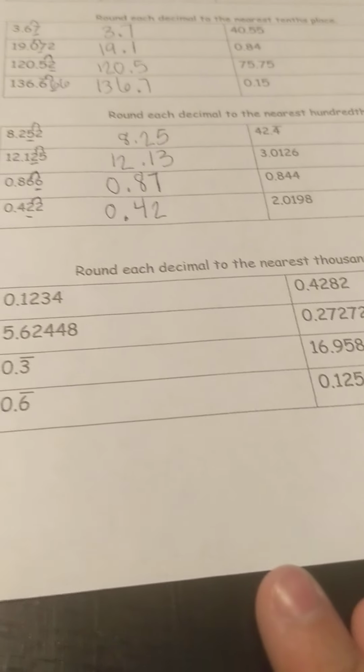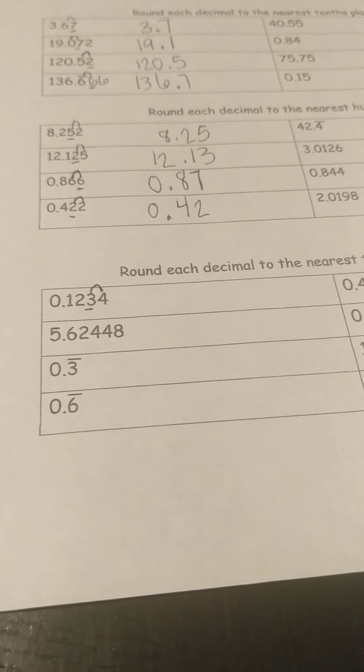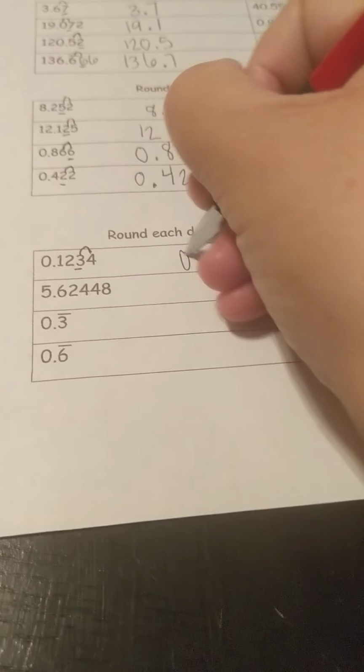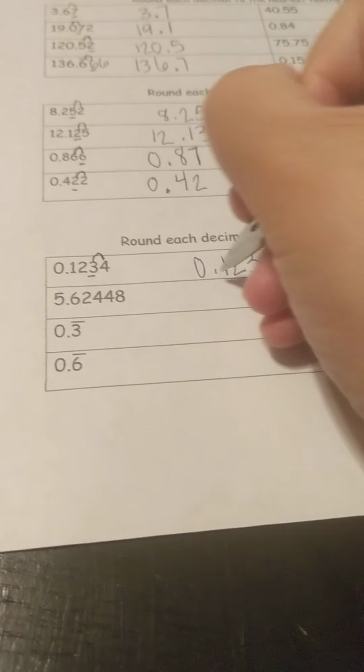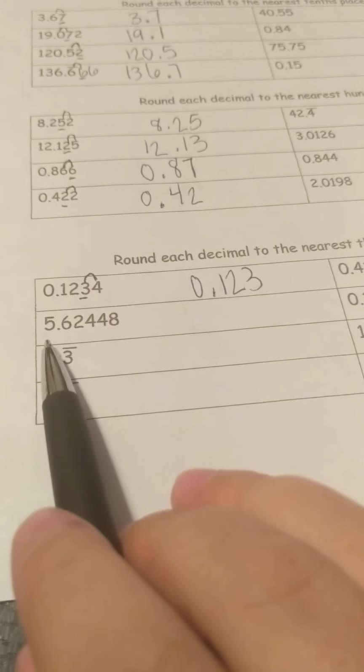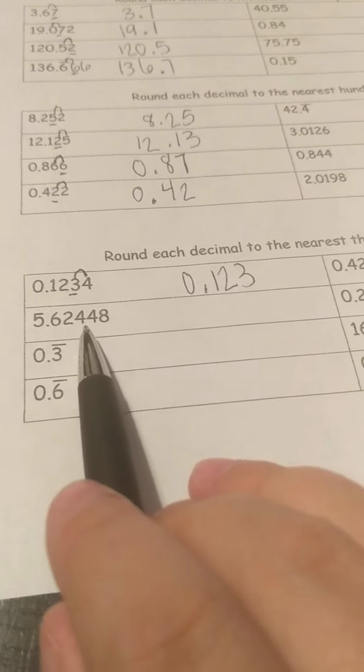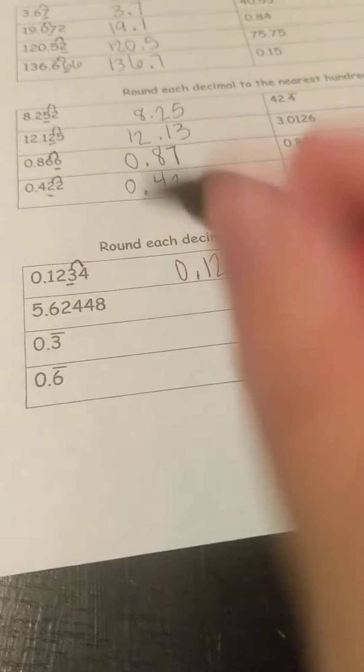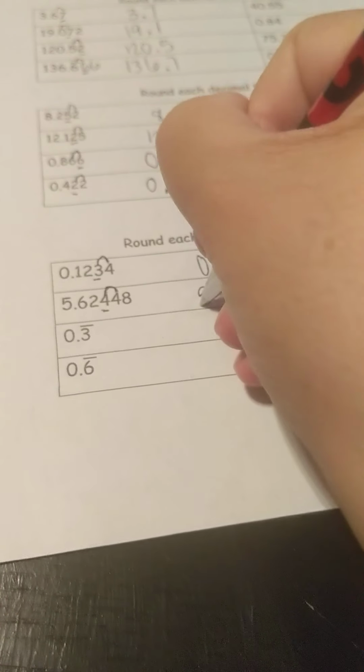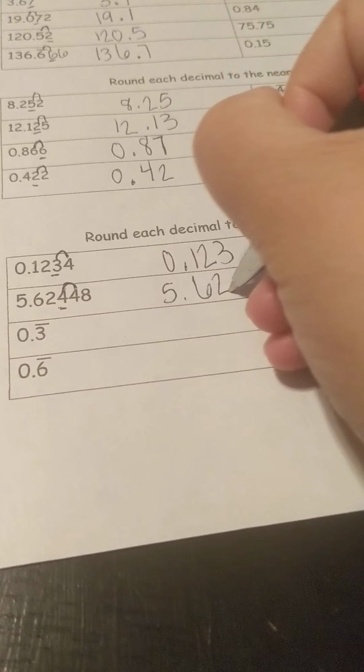Okay, the last section is rounding to the thousandths place. That's going to be that third digit. So we're looking at the number behind. The 4 is going to tell the 3 to stay the same. Okay, and again, that third digit is our thousandths place. The number behind it is going to tell us what to do. Since it's 4 or less, it's going to stay the same because we're going to let it rest.